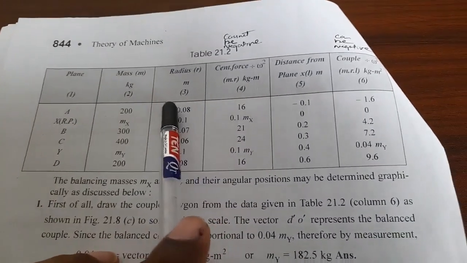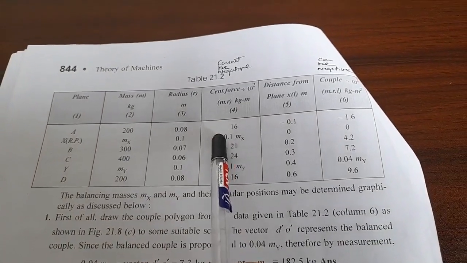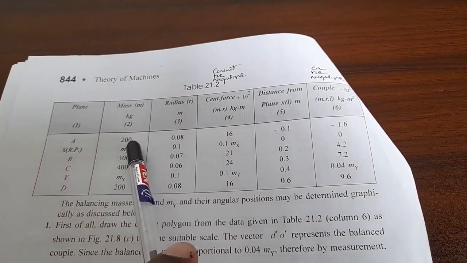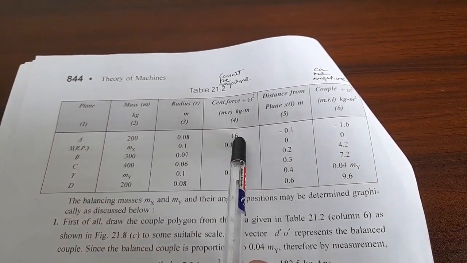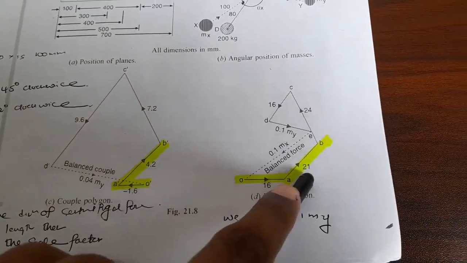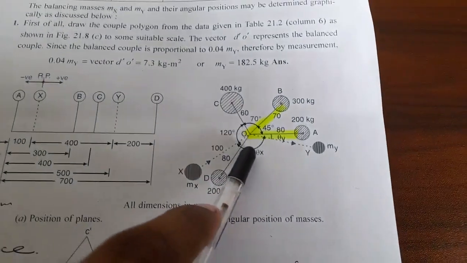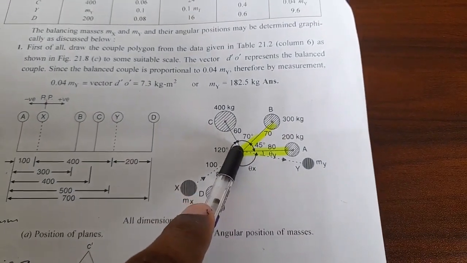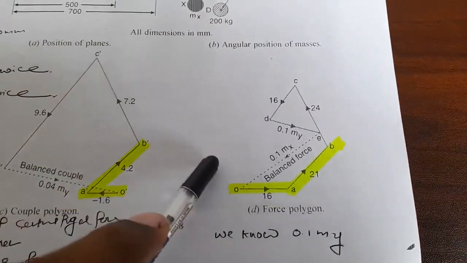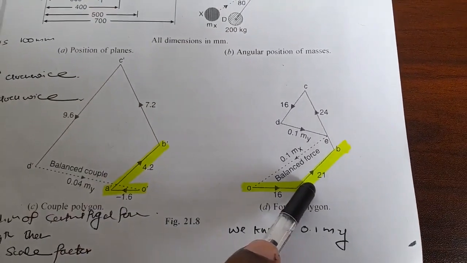Go for this one. The first centrifugal force, because of the 200 kilogram mass, you can sketch as positive 16, right? It is positive 16, so it must be sketched as positive 16. It is directed away from the center. Look at this mass, I see 16, directed away from the center. Okay, so this 16 is done. Then what is the next one?